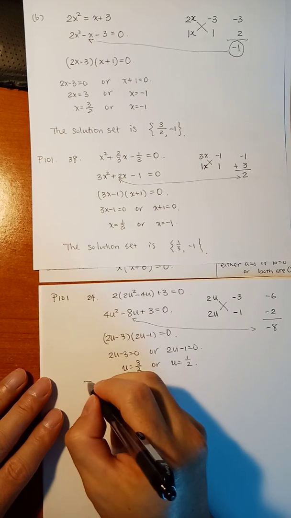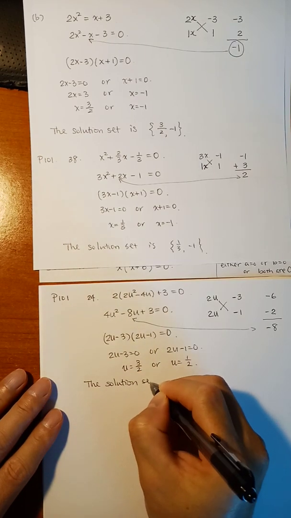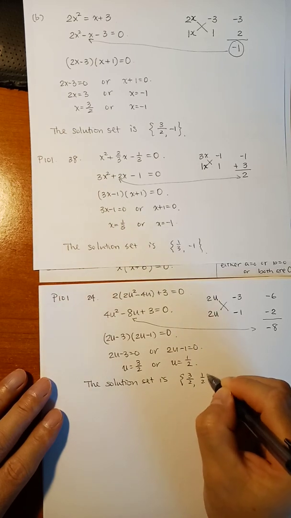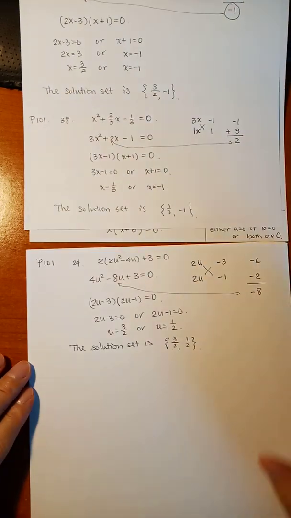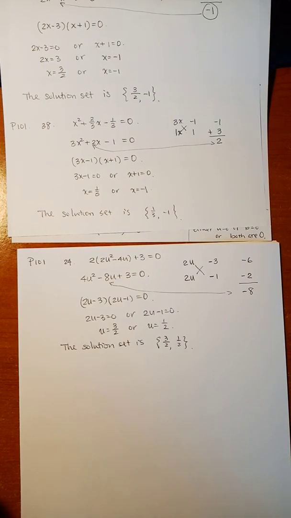So the solution set is 3/2 and 1/2. Okay, so this part about computation is tricky if you only want to use the factorization to solve it. But do more exercises. There are more recommended exercises in the practice part.